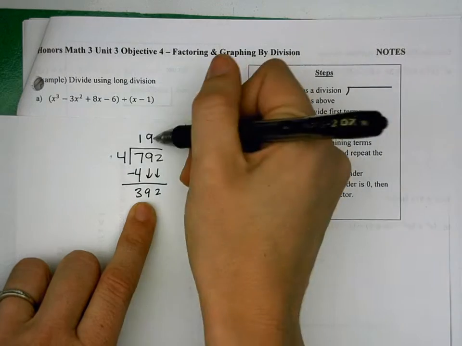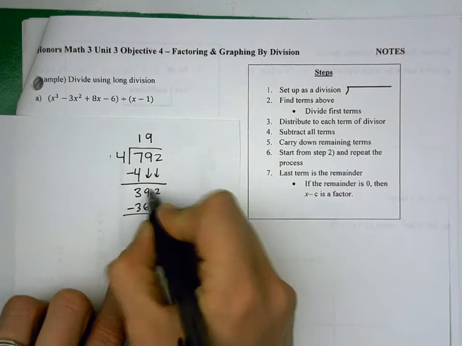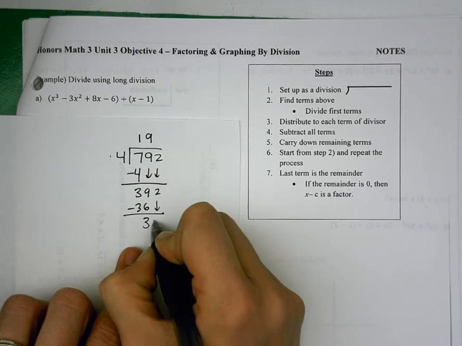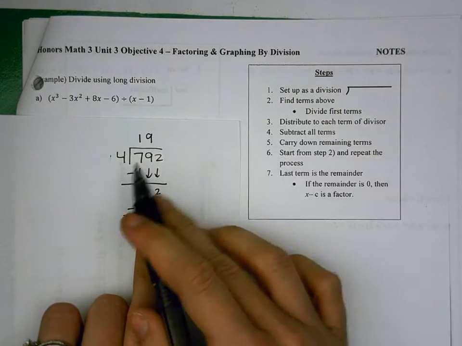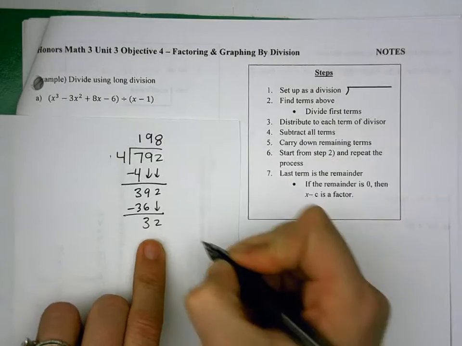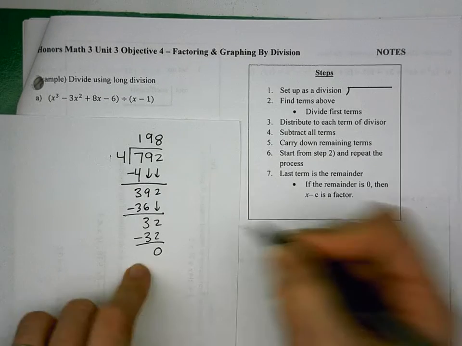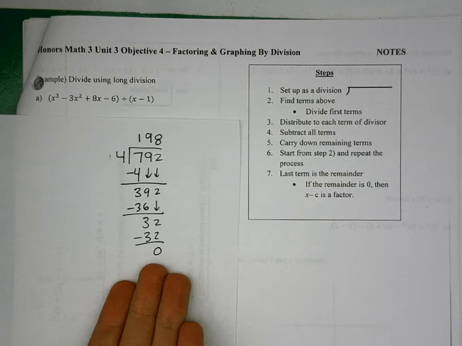We then multiply, 4 times 9 is 36, and step 4 we'd subtract, so we'd get 3, step 5 carry down the remaining terms, which is our 2, and you do it again, 4 divided into 32, aka 4 times what gives me 32, that would be 8. Multiply, 8 times 4 is 32, subtract, we get 0, and there's nothing left to carry down. So that brings us to step 7, which is the last term is our remainder. In this case, our remainder is 0.